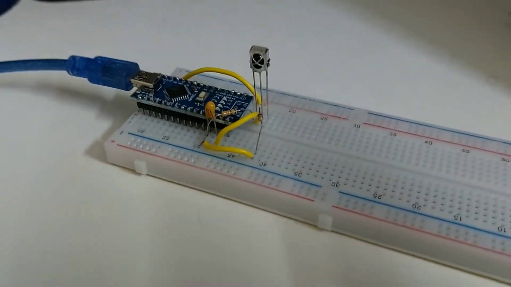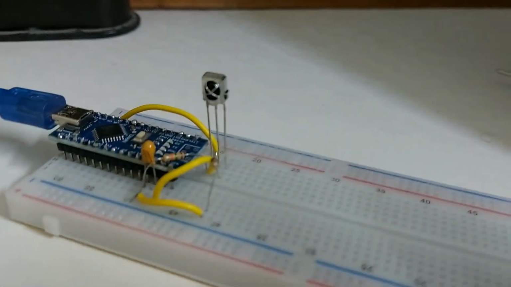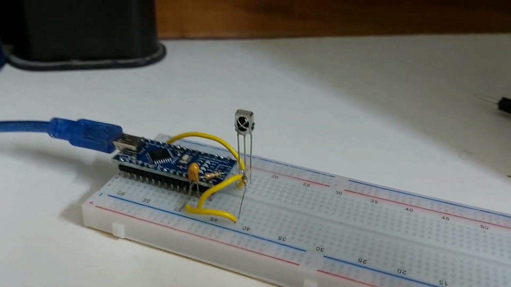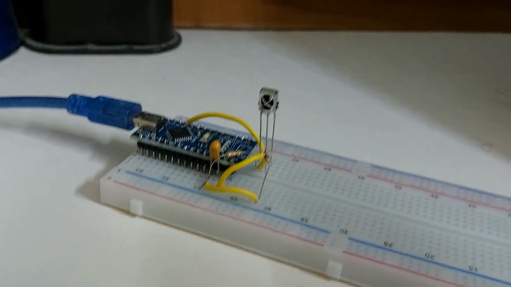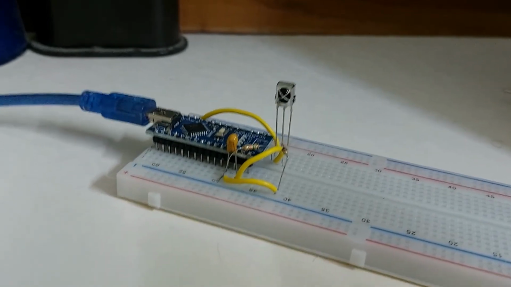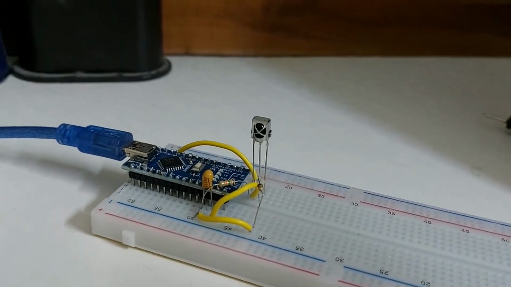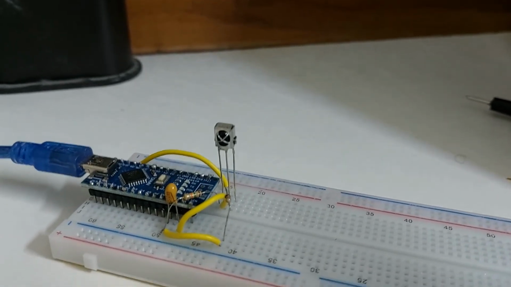On the other computer, we have hooked up this Arduino Nano with a TSOP. The NEC protocol uses a 38 kilohertz carrier frequency, and the TSOP 1838 over here is designed to be able to demodulate that.